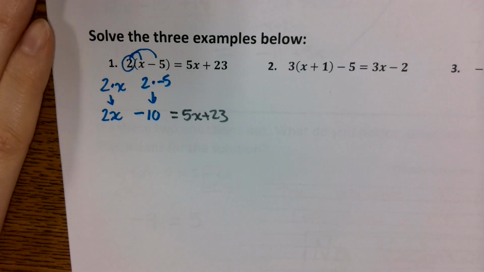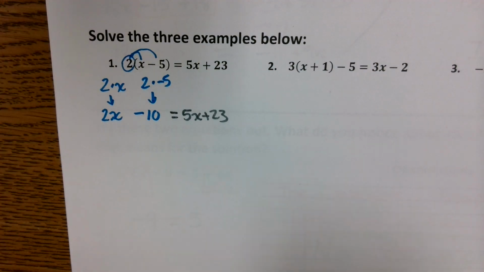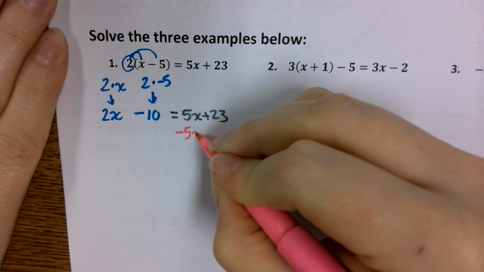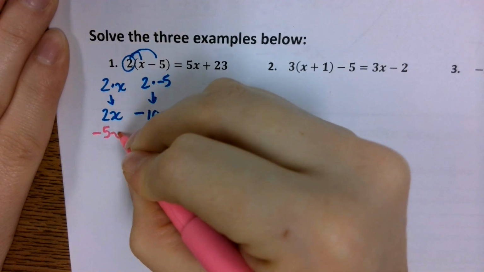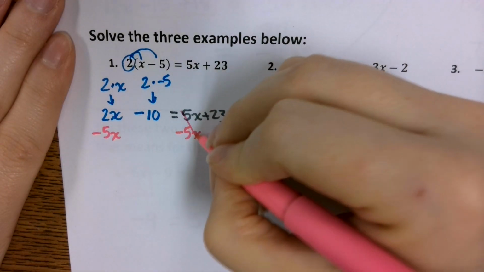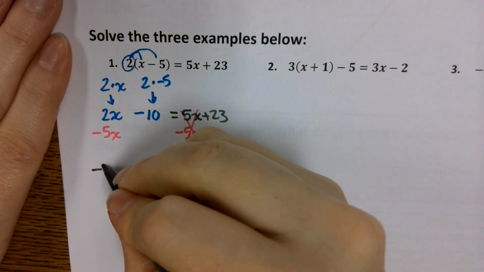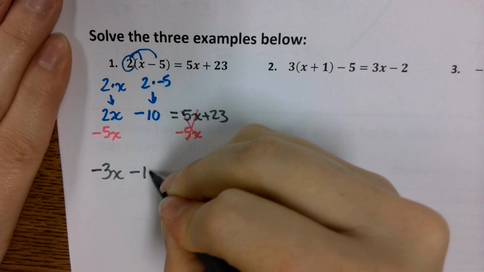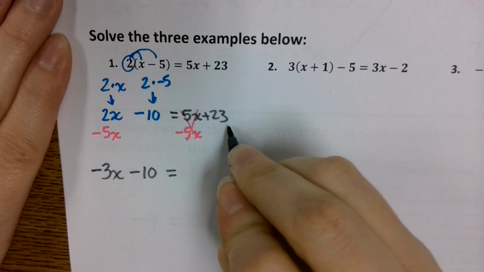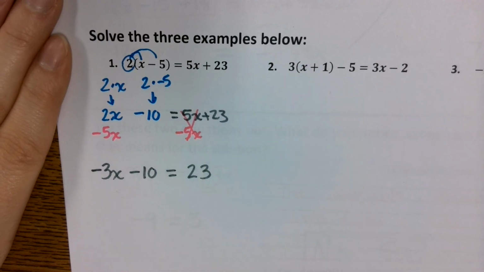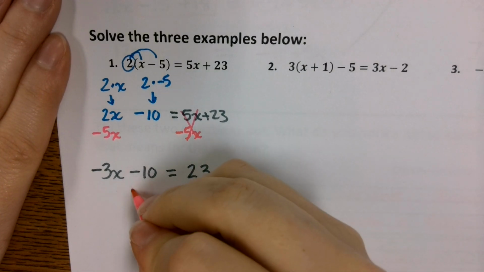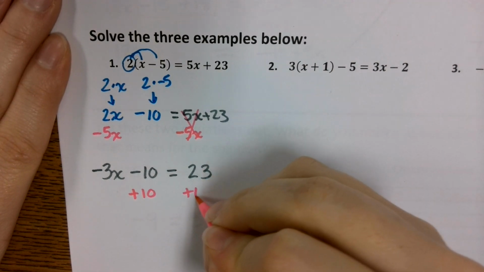We're then going to start solving with inverse operations. I'm going to subtract 5x from both sides. In doing so, these 5x's cancel out. 2x minus 5x gives me negative 3x, minus the 10, is equal to a positive 23. I can then add 10 to both sides.